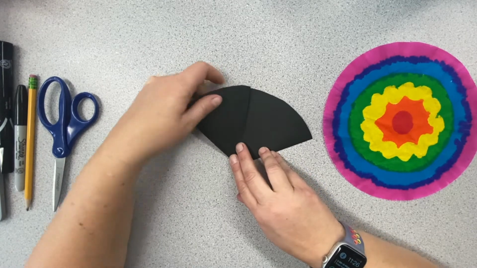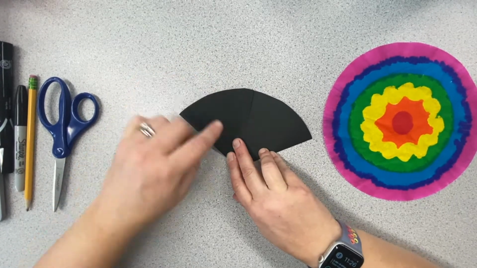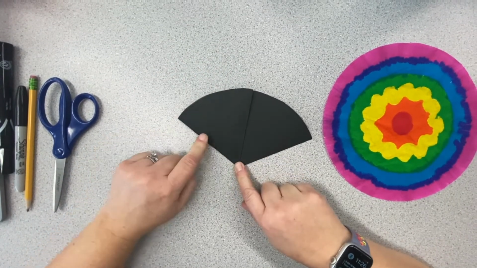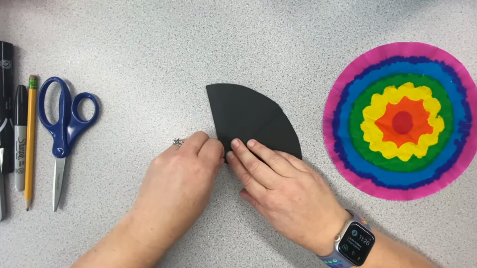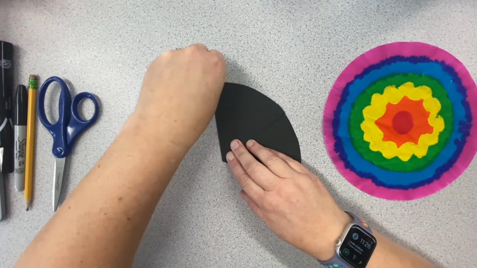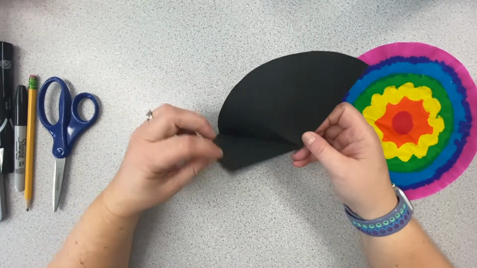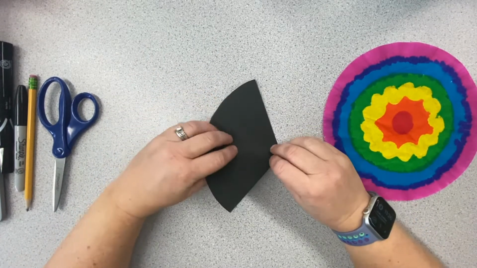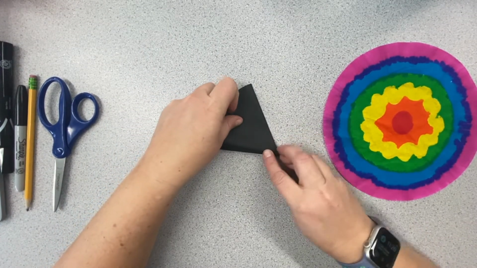What I did is I folded mine and then looked to see if it looked about the same as what was left over. I then fold the back flap towards the back of the triangle. That sounds a little tricky. Let's look at it again.